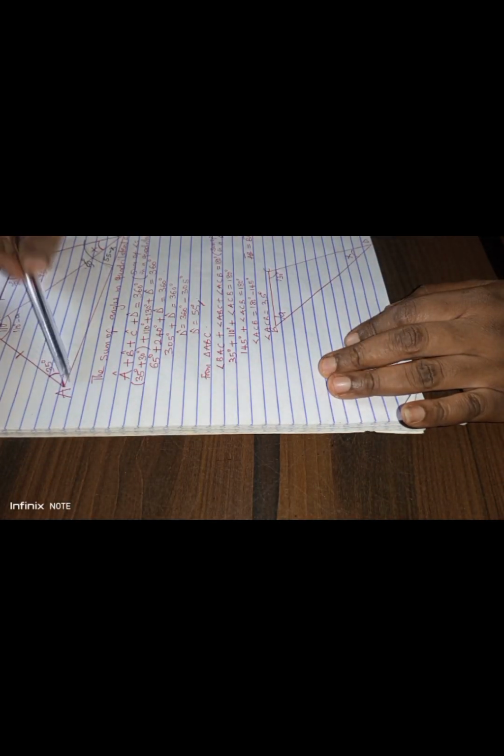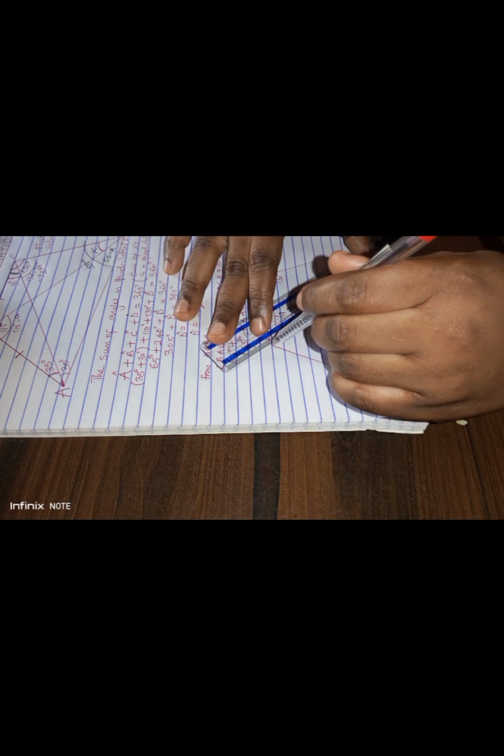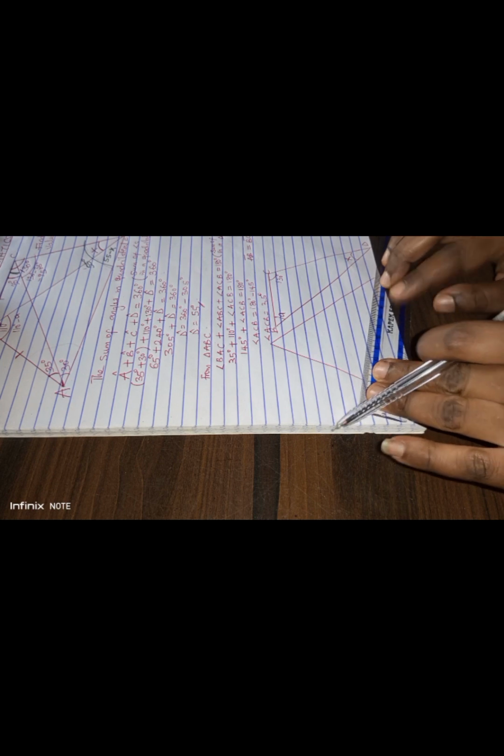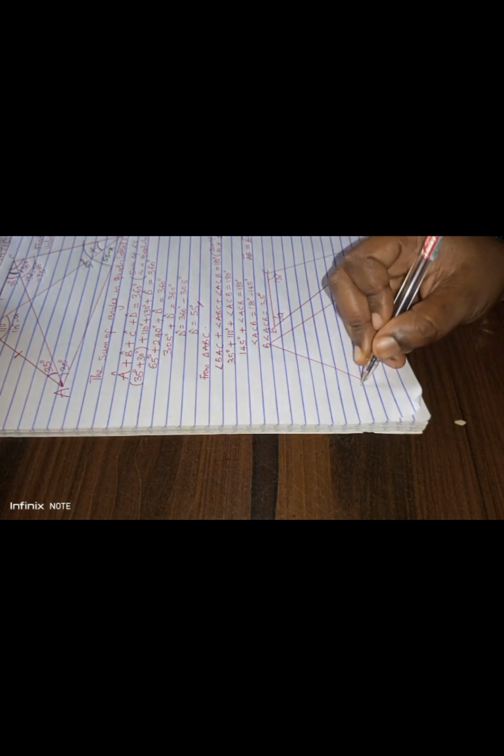So we have that. Another thing now is, let's take out triangle BAD. So this is B, this is A, and here is D. So the whole of angle A is 65 degrees.